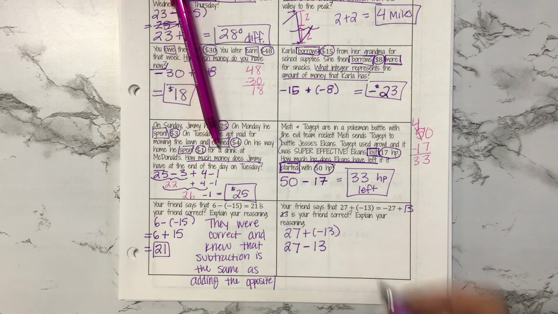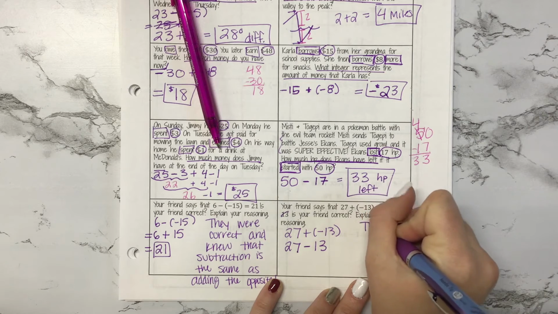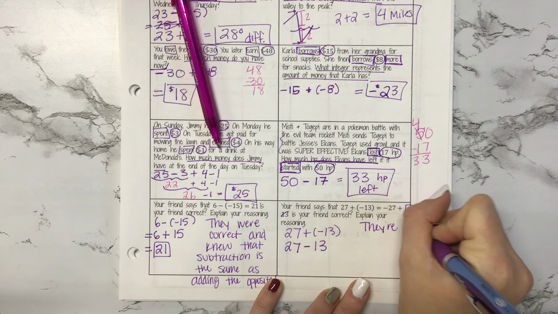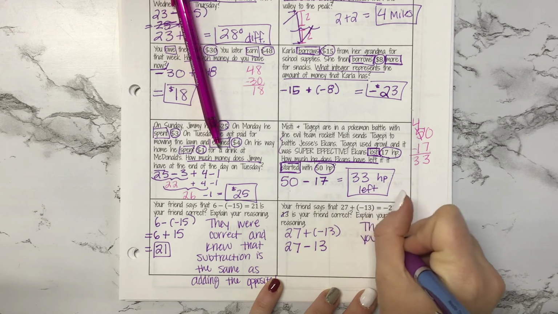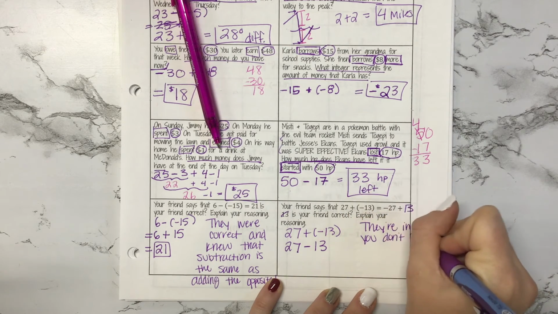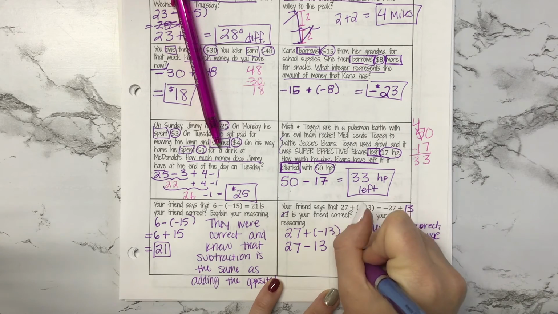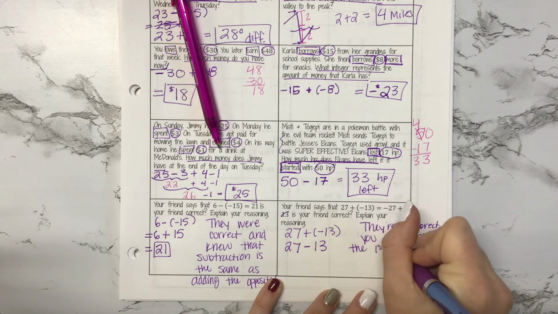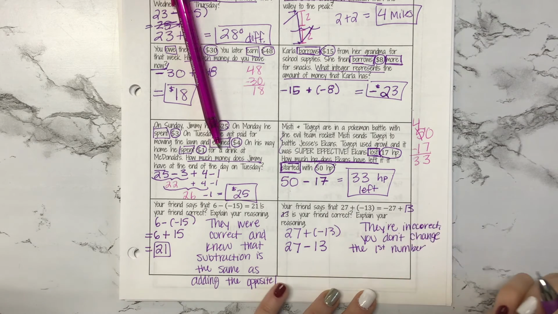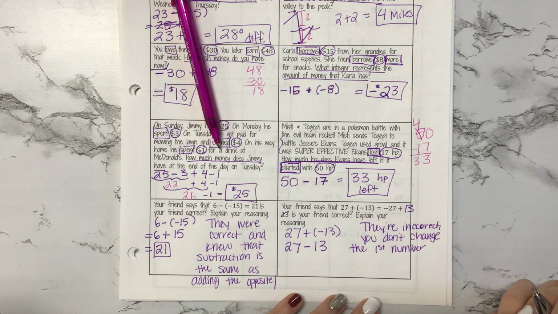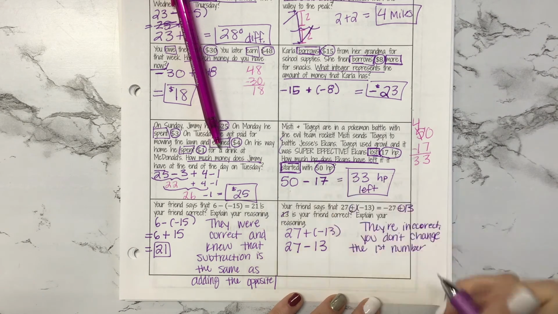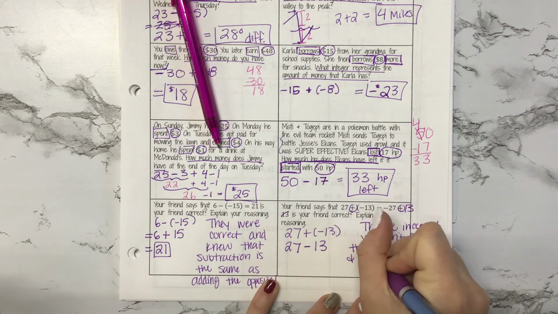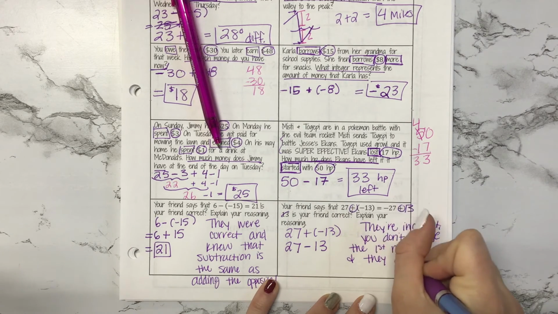The first number doesn't change. So they're incorrect. You don't change the first number. And they didn't even change addition. And they didn't change the operation.